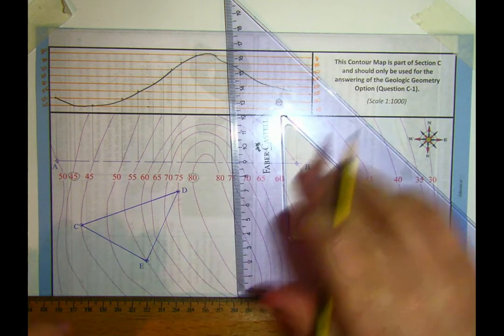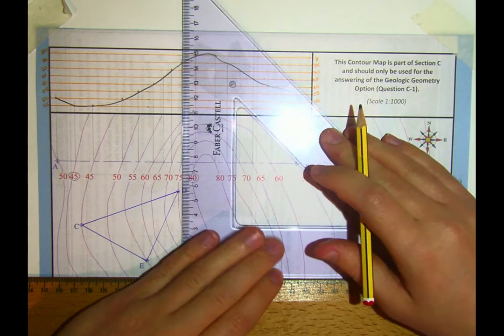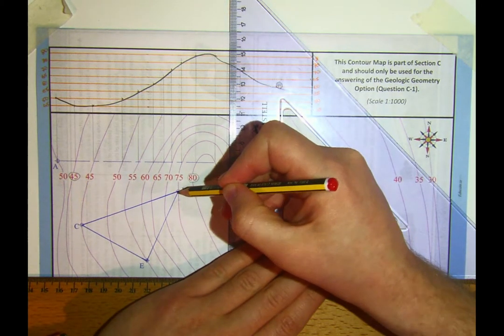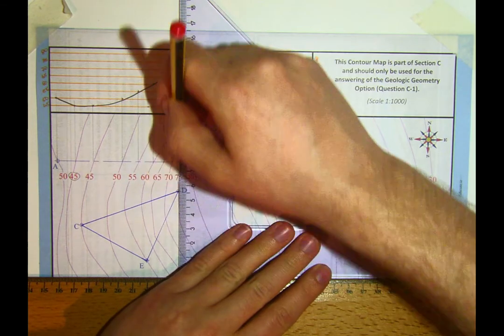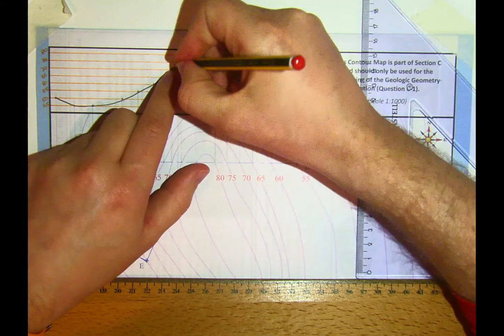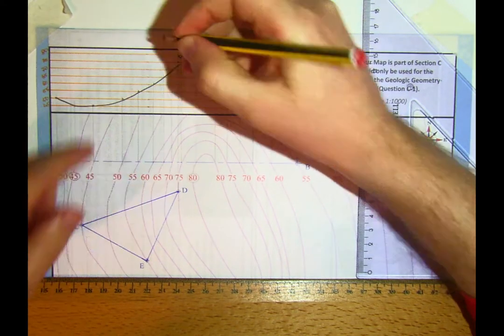As they're outcrop points, they're points on the surface. So this point here, point D, is on the 75 contour, so I'm going to project that up until it hits the 75 line up here. So this is point D up here.